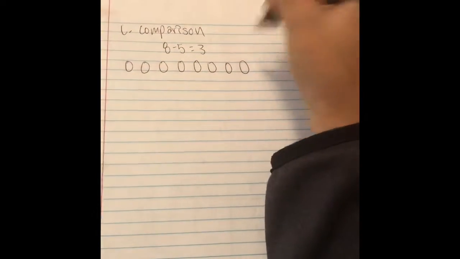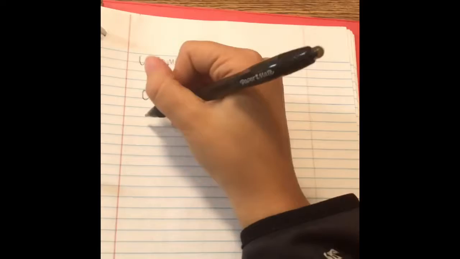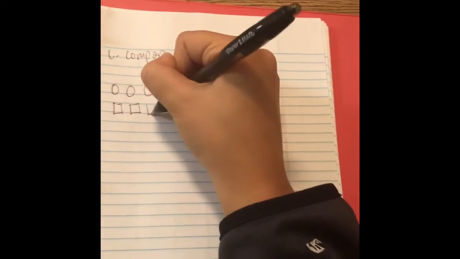So in part C, we are asked to use the comparison model to illustrate 8 minus 5 equals 3. For this, you can usually just compare two objects between each other. So I'm just going to compare, say, circles and squares. To illustrate 8, we're going to start out by drawing 8 circles. So we have 8 circles, and then we have 8 minus 5. For 5, I'm going to demonstrate that using squares.